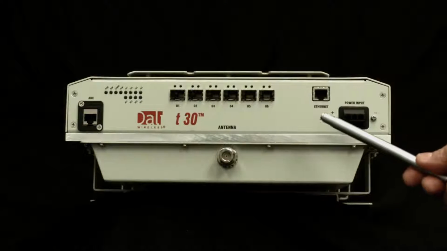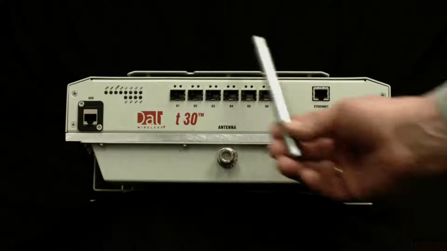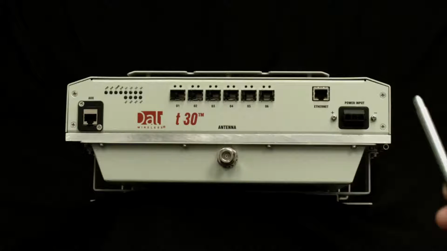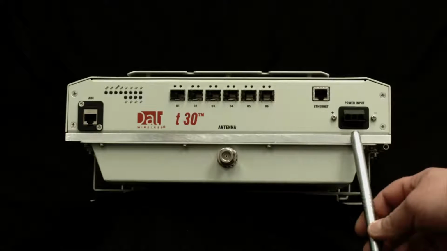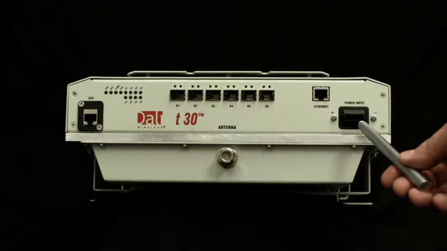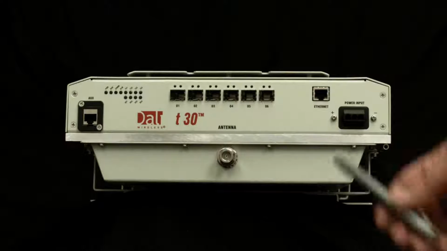This is a T30 unit, part of the T-Series platform. This is connector interface. Connectors present are, from right to left, the DC connector. Unit is powered by -48 volt DC, and this is the connector where the cable with appropriate power source is plugged in.